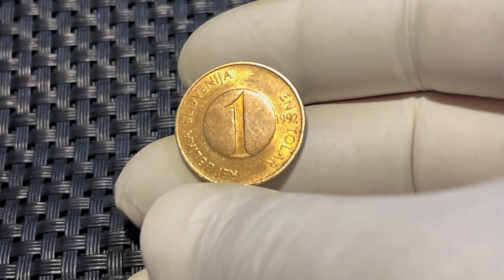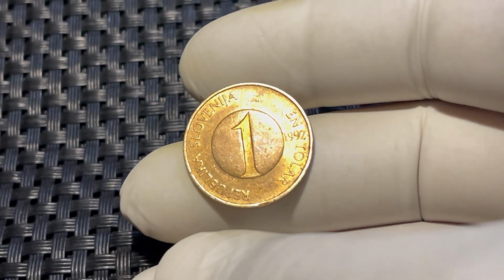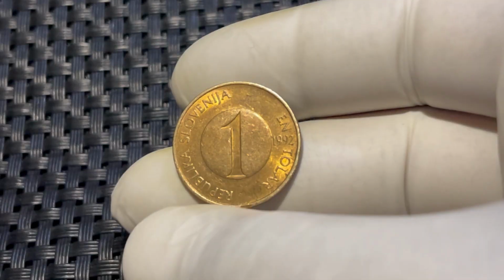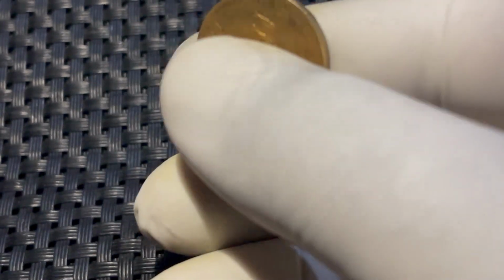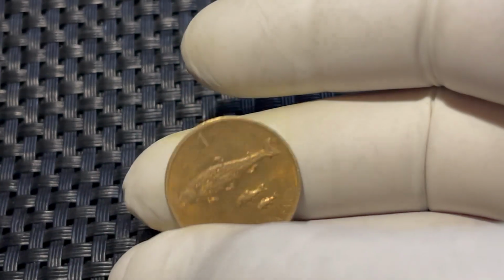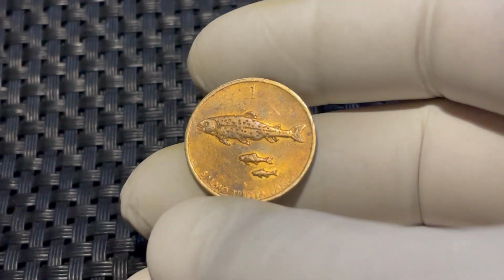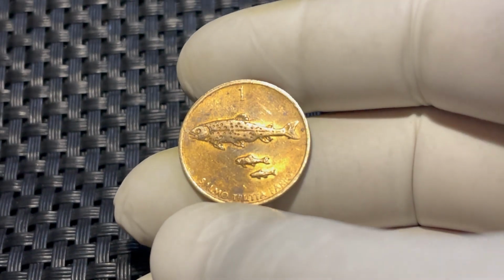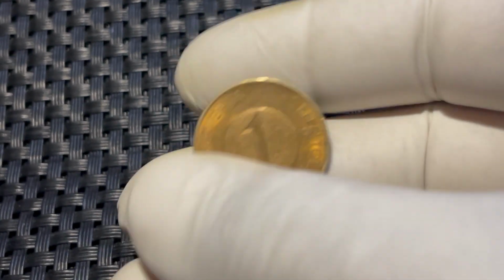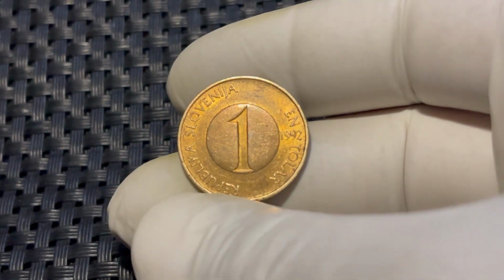What adds to the intrigue is the complete lack of a mint mark. Unlike other coins that indicate where they were minted, this version carries no such indicator. This absence has led to questions and curiosities in the numismatic community, contributing to the mystique and desirability of the coin. While mint marks are typically small, their presence, or absence, can make a significant difference in a coin's rarity and value.